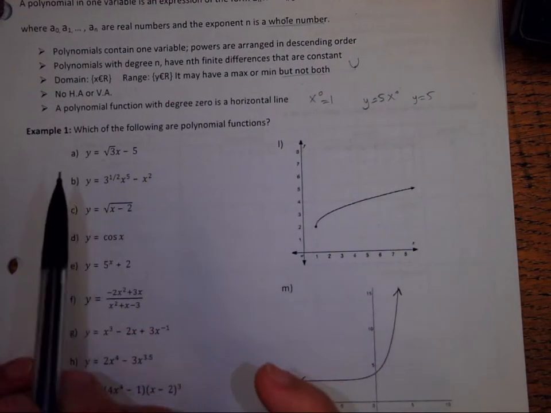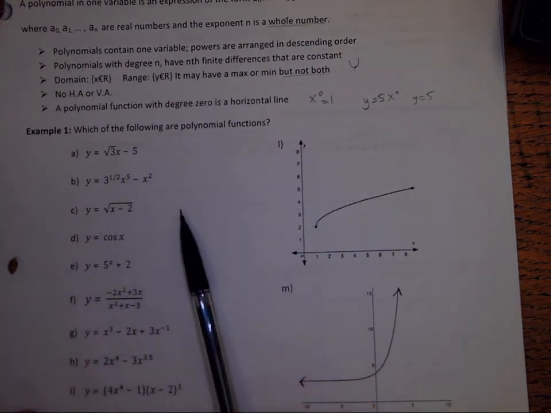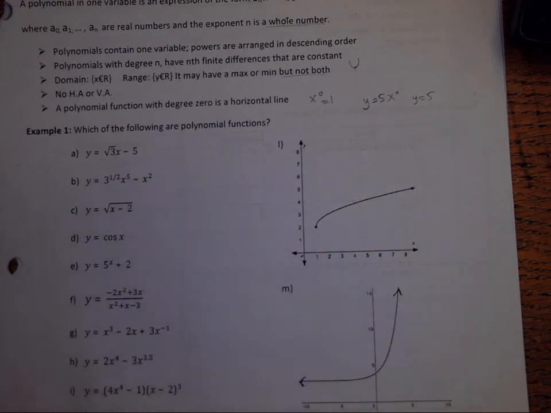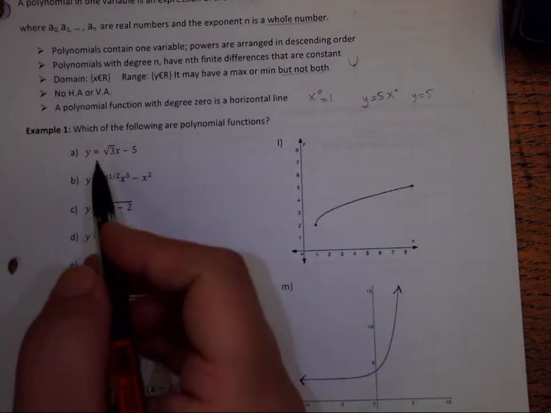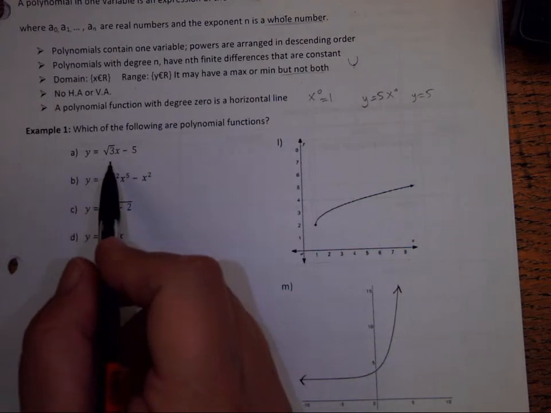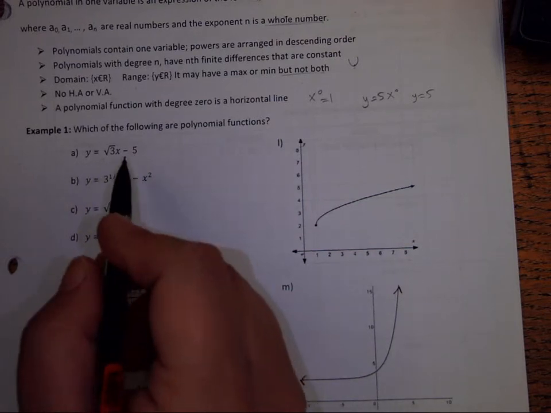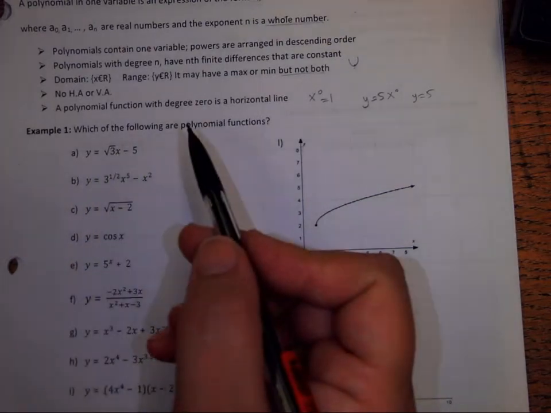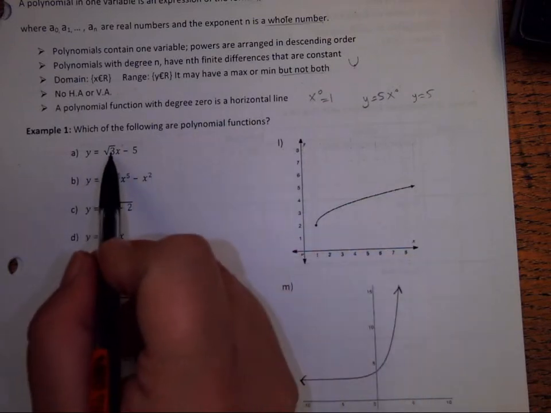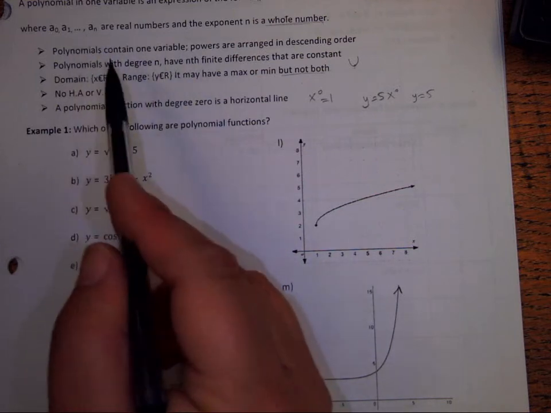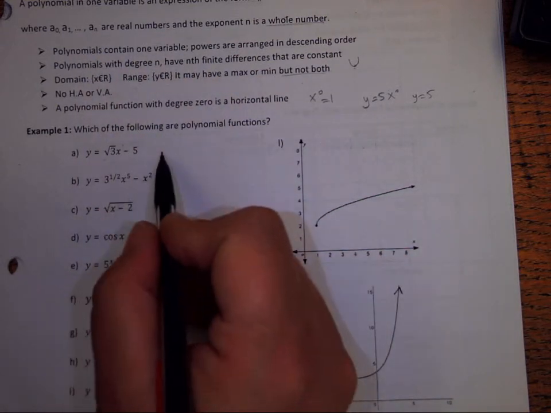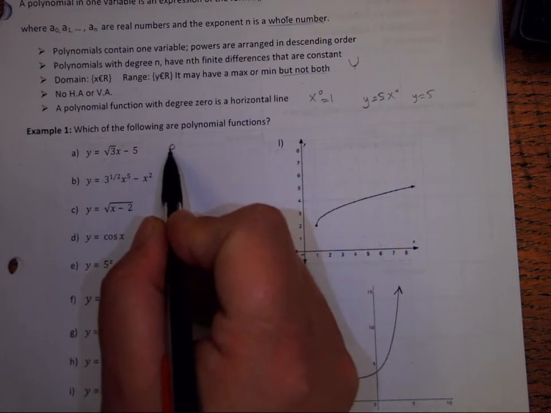Now, example 1, we are going to identify the polynomial functions. From a to n, let's go. Which of them are polynomial? Let's look at a. Is this a polynomial? Yes, because x has a power of 1, which is an integer. The coefficient is root 3, but that's fine. We said that those coefficients could be any real number, so that is a polynomial.